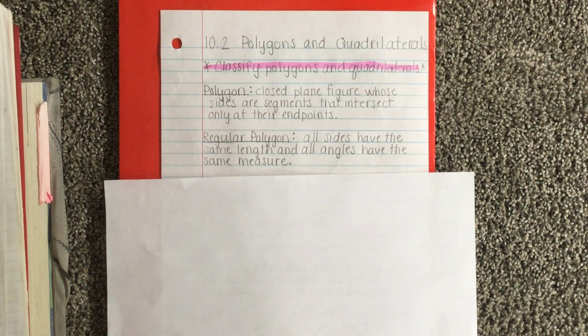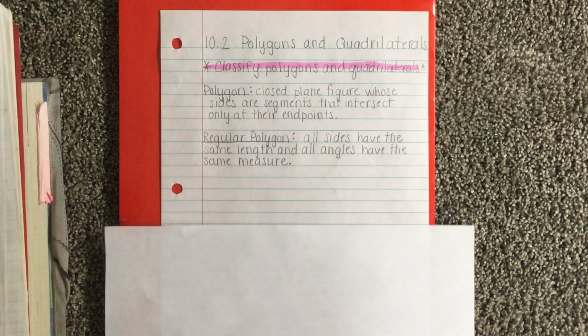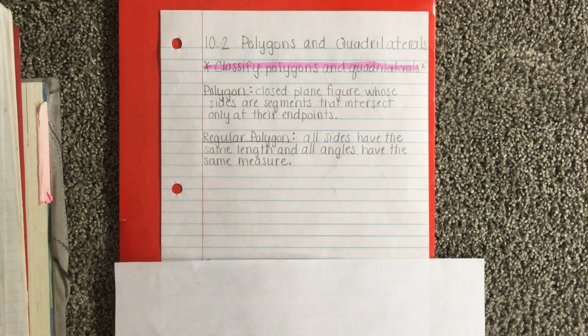You're also going to need to know what a regular polygon is. A regular polygon is when all sides have the same length and all angles have the same measurement. Push pause and try that now. Let me show you what they're talking about.